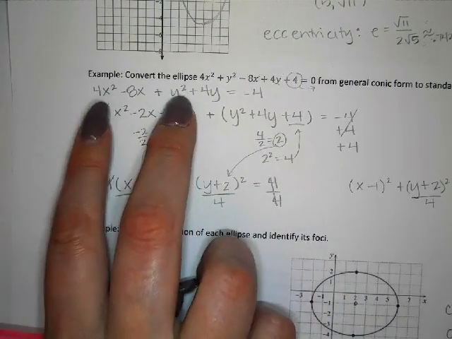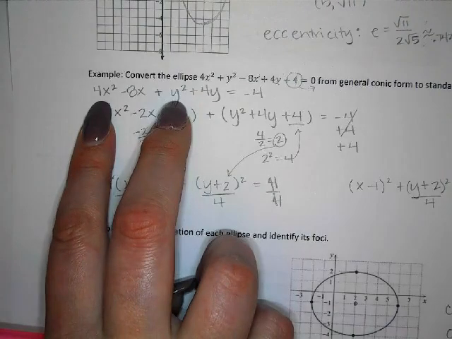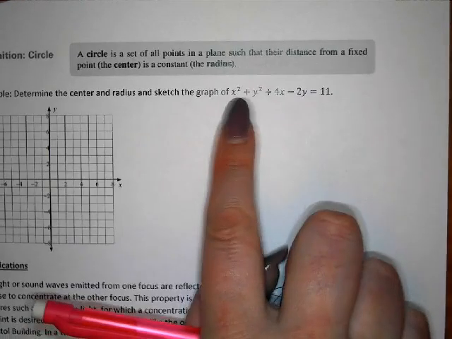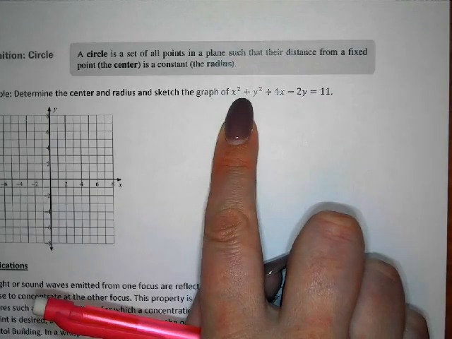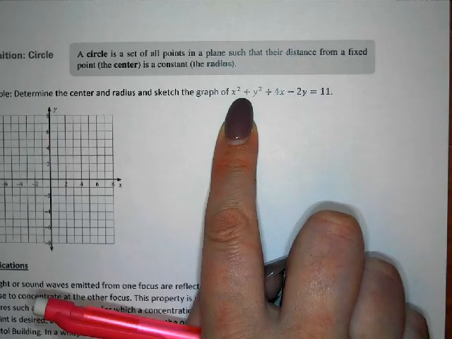The numbers should be different. For a circle, you're either going to find x squared and y squared like this, where they just don't have coefficients or the coefficient is 1, or you're going to find that they have the same coefficient, 9x squared, 9y squared, negative x squared, negative y squared, 5x squared, 5y squared. So they'd have to be the same or just not have them.